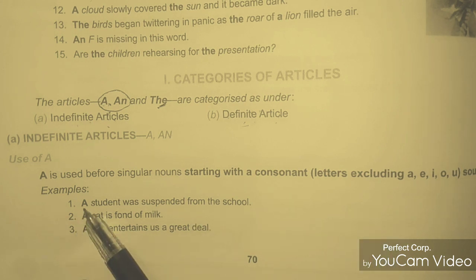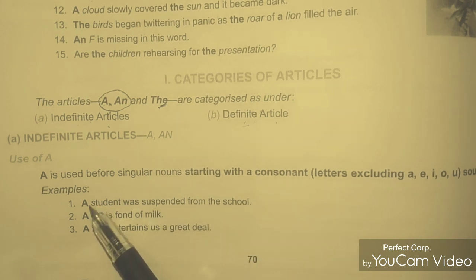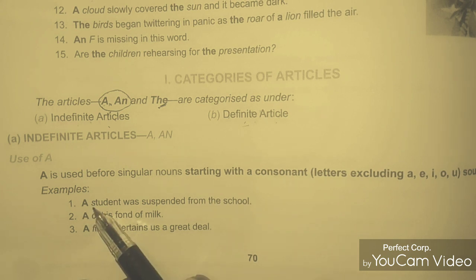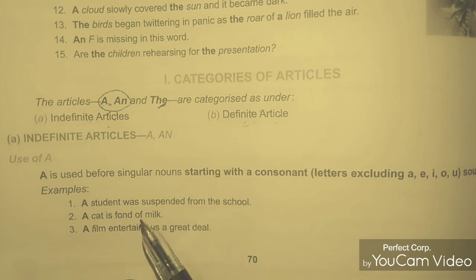Like, a student was suspended from the school. Student, stew. So just focus on the sound, not on s. Cat, car: focus on the sound, not on c. Film, fur. You have to fill a or an according to the sounds, vowel sounds or consonant sounds. So you have to put a before the consonant sounds: a student, a cat, a film. So this is indefinite article.